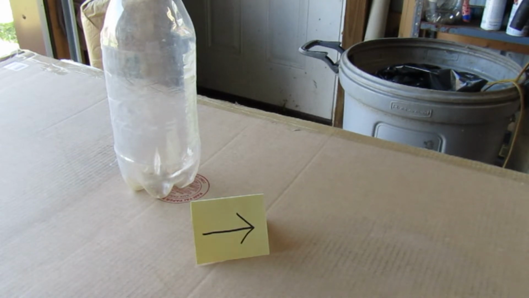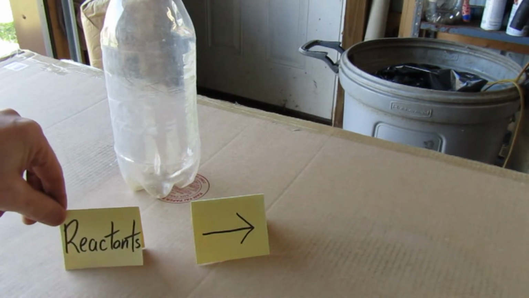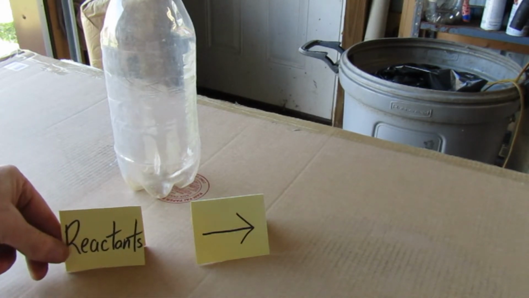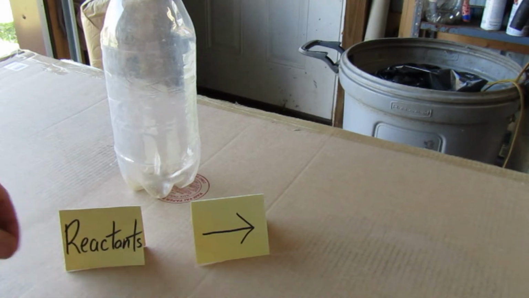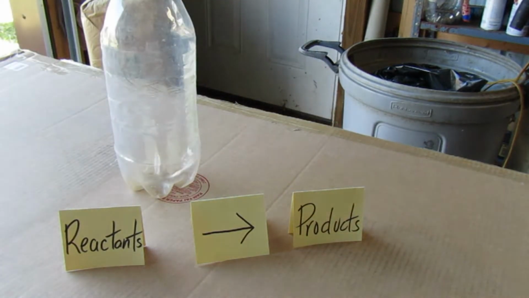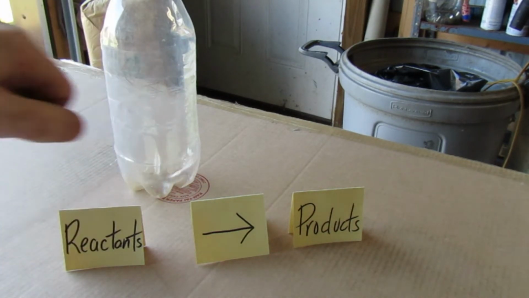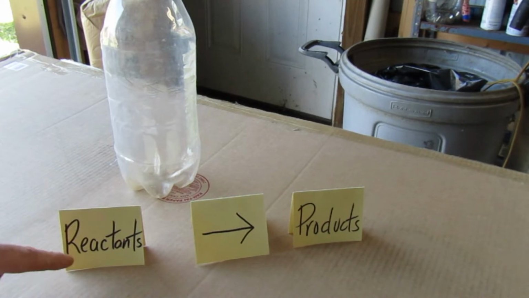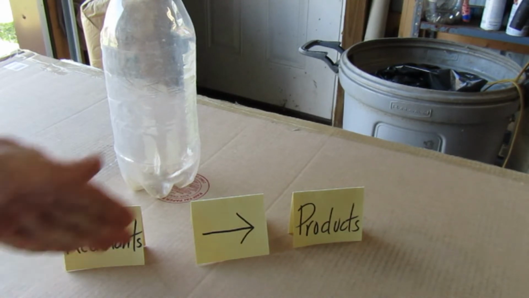I also want to introduce some more key terms here that you're going to see in the chapter, especially the notes, are the words reactants and products. If you take a look at those two words there, the reactants are always on the left side of the arrow. And think about it. The reactants are going to react.